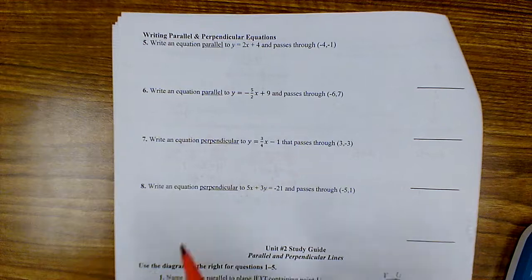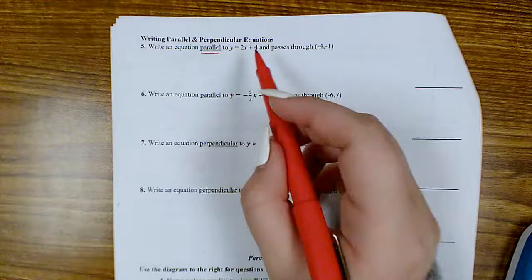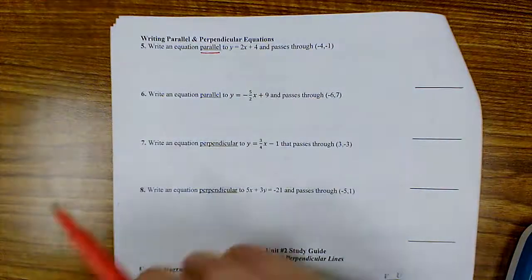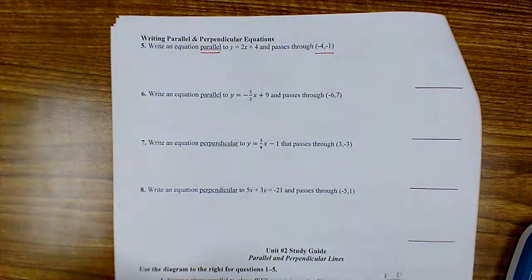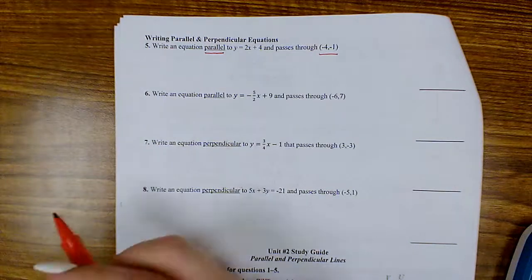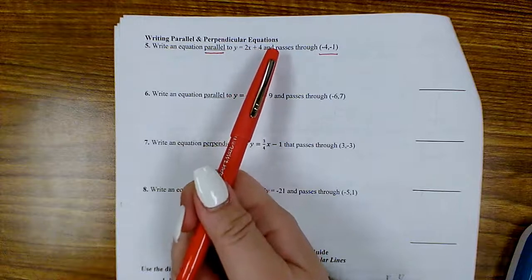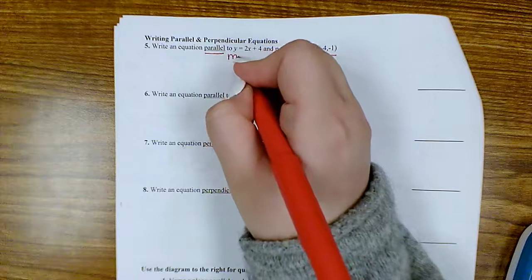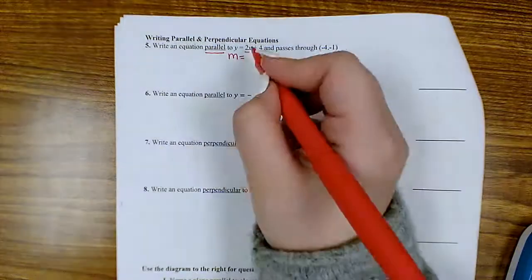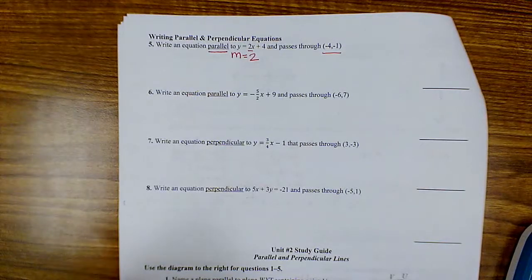So first we need to write an equation parallel to y equals 2x plus 4, and it passes through the point negative 4, negative 1. So what this tells you is if we want it to be parallel, that means our slopes have to be the same. So if the slopes are the same, that means that our m has to be 2. Okay, because we want it to be parallel, we want our slopes to be the same. But now we need to find our b.